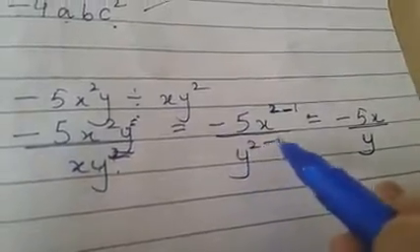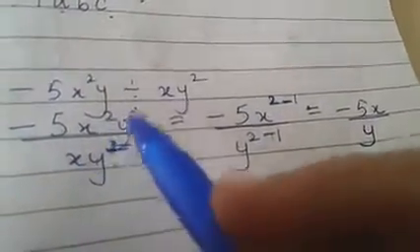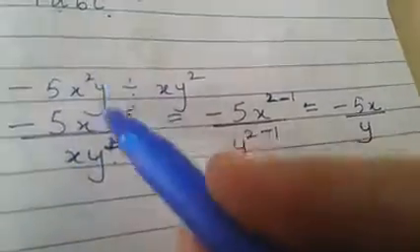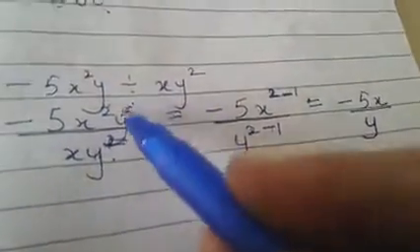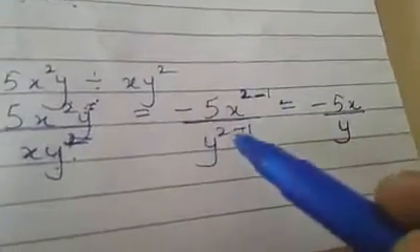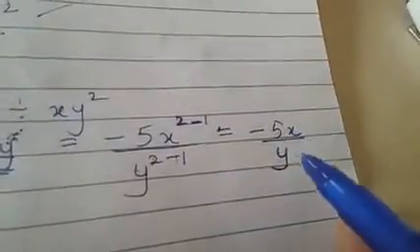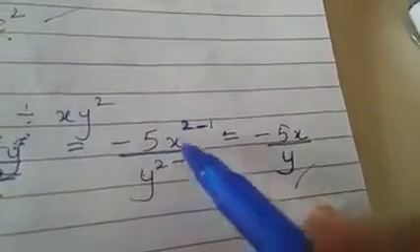So y, 2 minus 1. Instead of carrying this up, since 2 is greater, we carry it down here. Here this is greater, so we are carrying this down. So 2 minus 1, so minus 5x upon y. Okay. I hope you have understood.